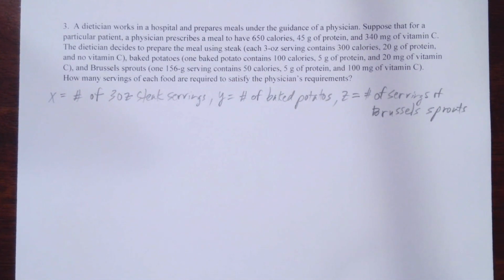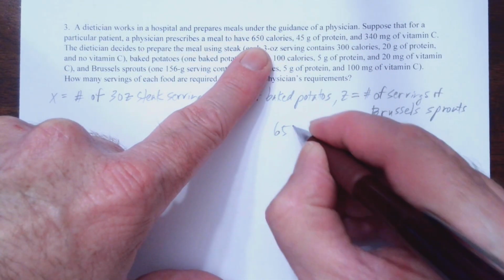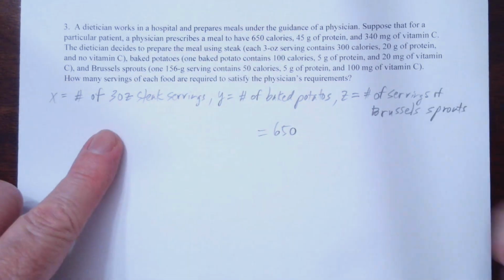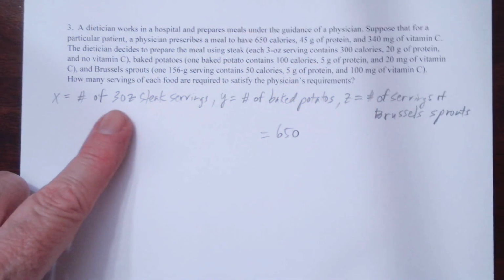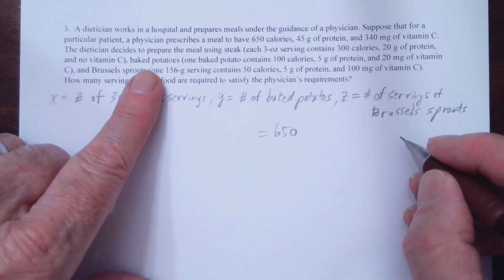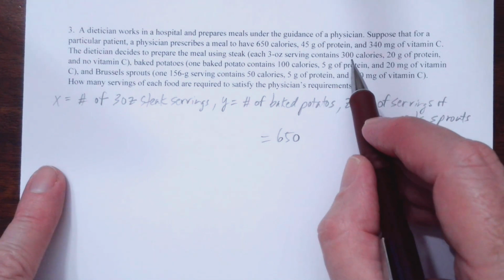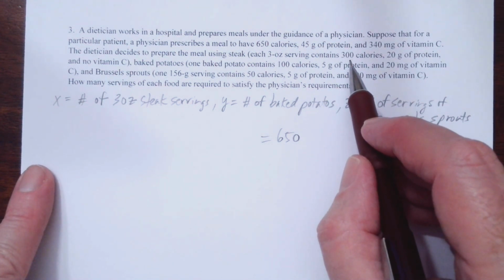All right, so first of all, we've got to deal with the calories. The meal needs to have 650 calories. And so they're going to get, for steak, 300 calories for each 3-ounce serving.